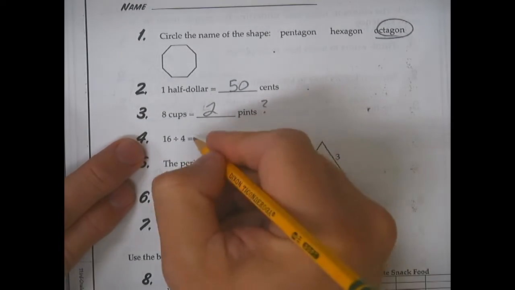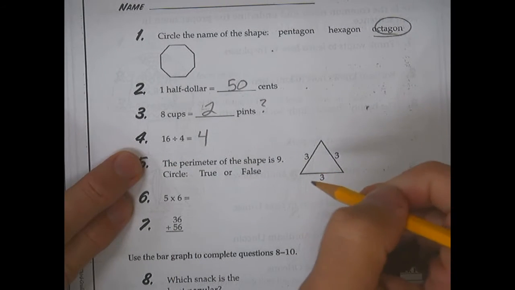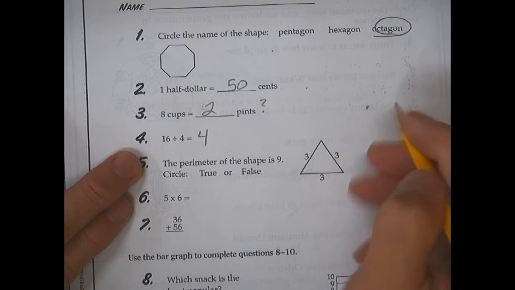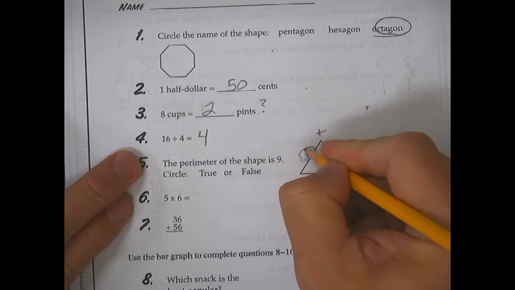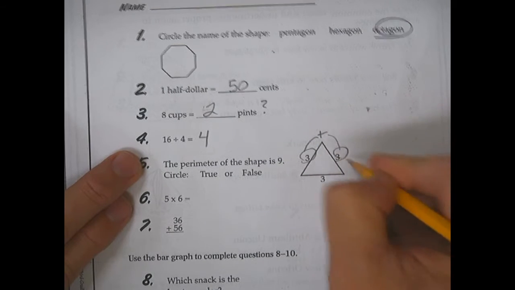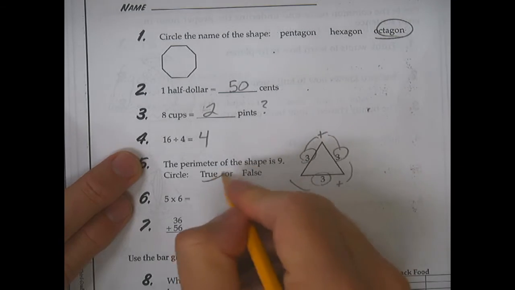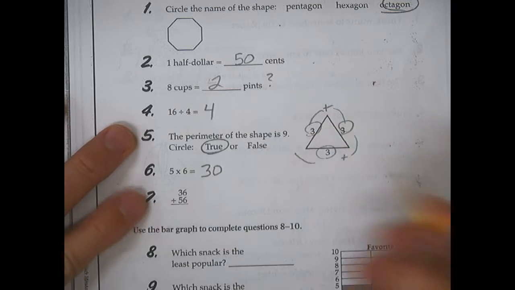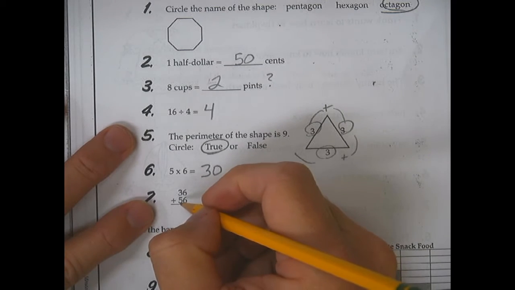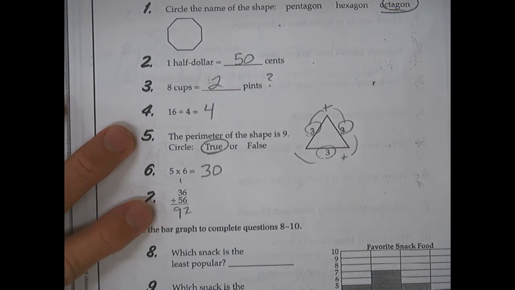16 divided by 4 is 4. The perimeter of the shape is 9. True or false? Well, perimeter is the adding of the sides. So 3 plus 3 plus 3. And that is true. 5 times 6 is 30. And 6 plus 6, that's 12. 8 and 9.